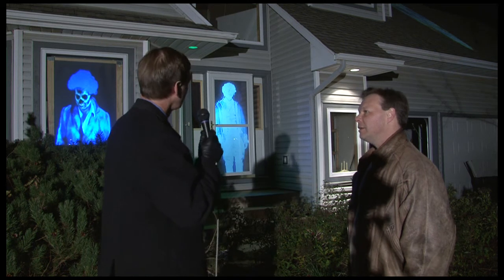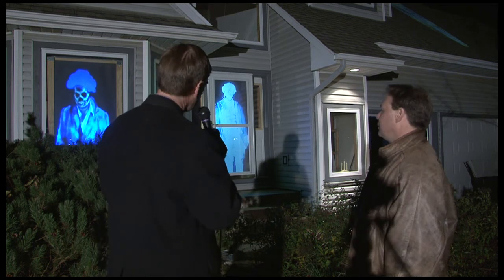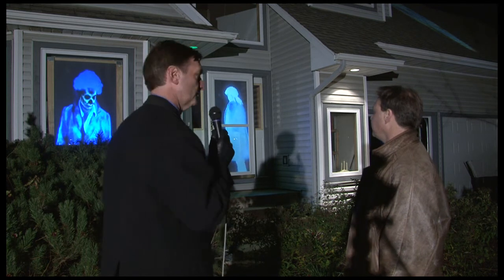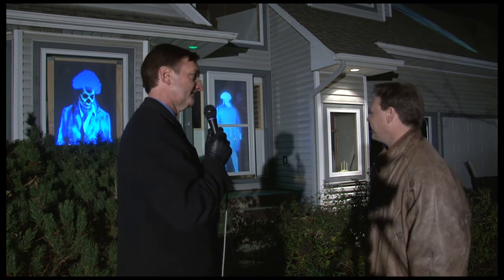Okay. I was noticing too that the theme of a lot of what we're seeing in this particular display tonight has got kind of like a colonial type theme. Do you have multiple themes that you like to work with?